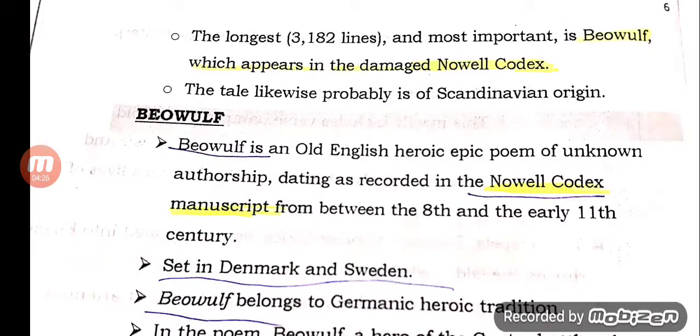Beowulf. Beowulf is an Old English heroic epic poem of unknown authorship, as recorded in the Nowell Codex manuscript, dating from between the 8th and the early 11th century. It is set in Denmark and Sweden. Beowulf belongs to the Germanic heroic tradition.